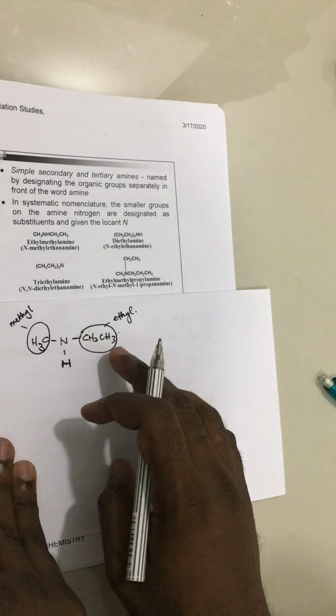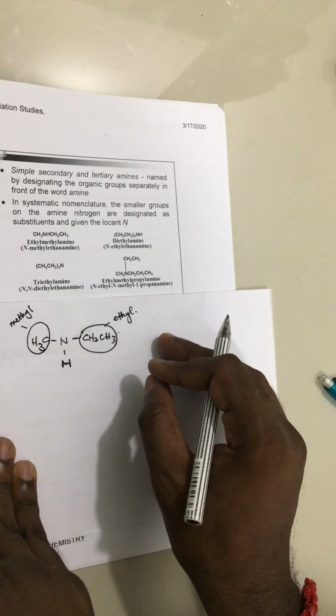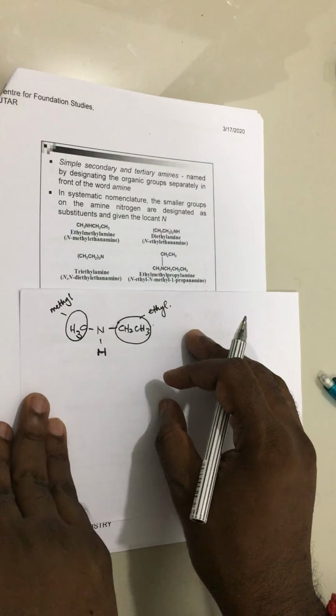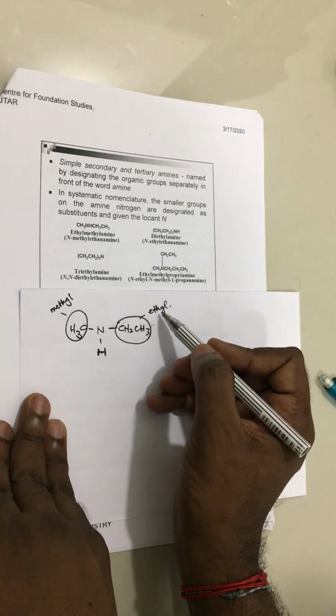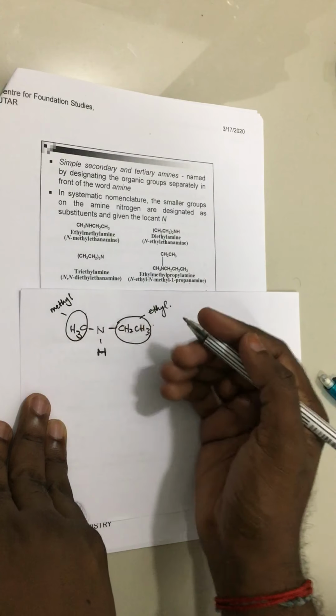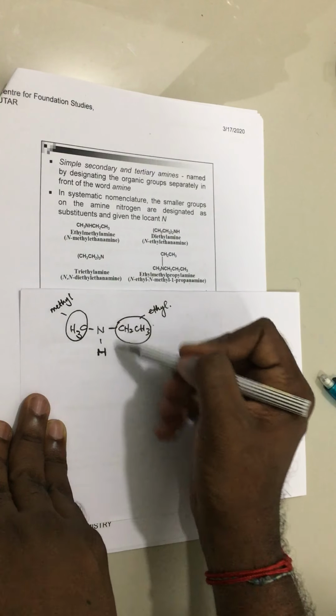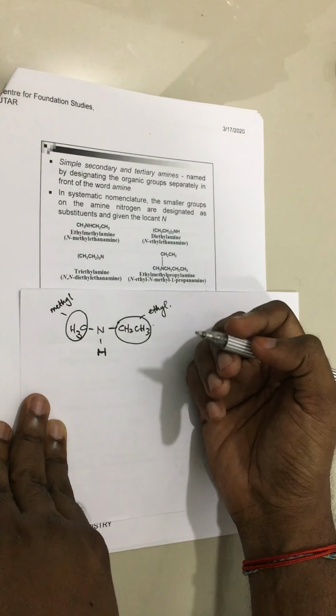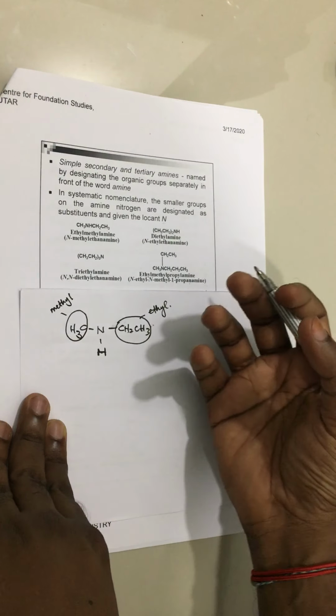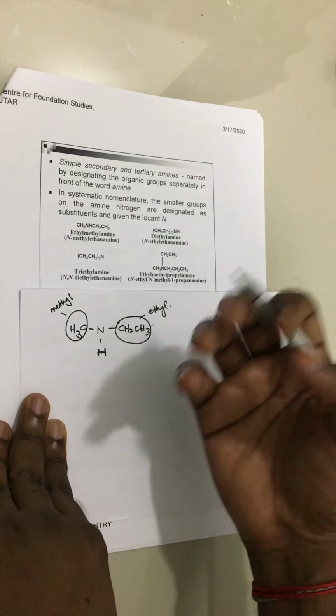Okay, so let's look into the first type of naming it. The first type of naming is that you have a methyl and you have the ethyl, both also substituents. So which one will come first? Follow the alphabetical order. That's why you name it as ethylmethylamine. Okay, and now let's say if you want to name it as amine, as a compound itself.